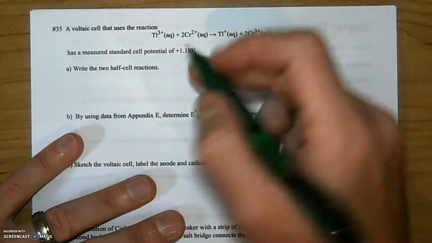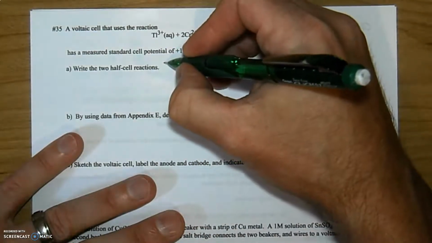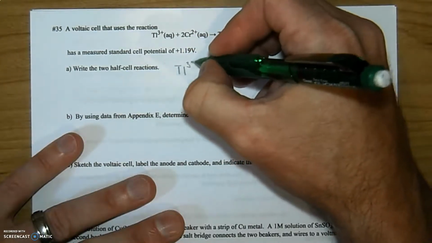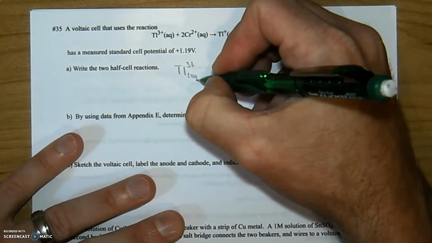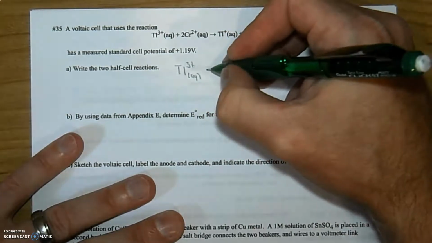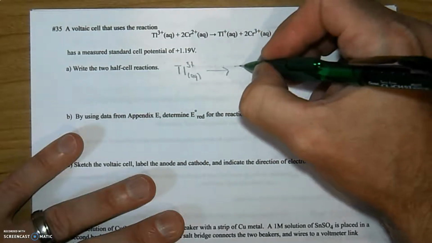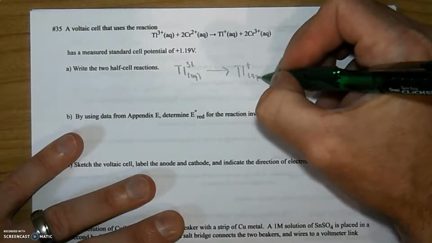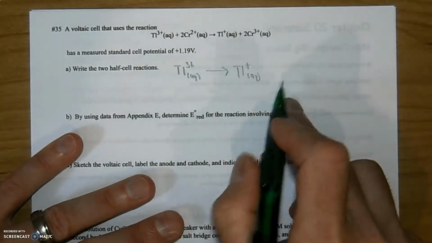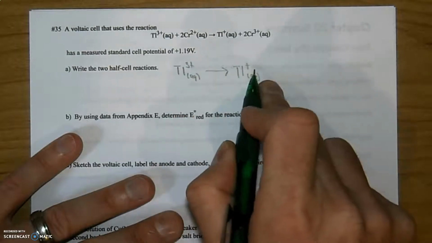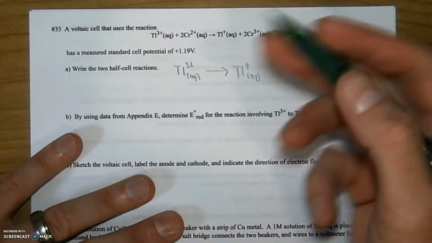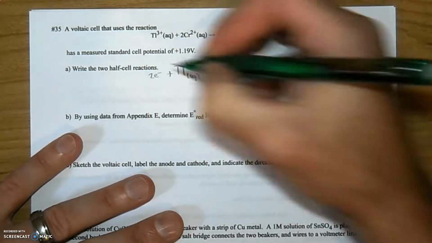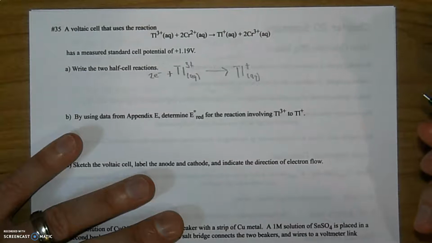Okay, so I just want to isolate these two parts. For the thallium, I have Tl3+, it's aqueous. And it looks like it's going over to still form thallium, but it's just positive. So that's interesting. They're both still aqueous. I went from 3 charge to 1 charge. So in order to do that, I must have added some electrons, negative electrons. So 2 negative electrons went on to that reaction.